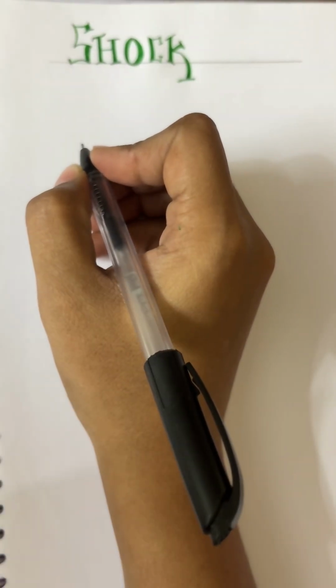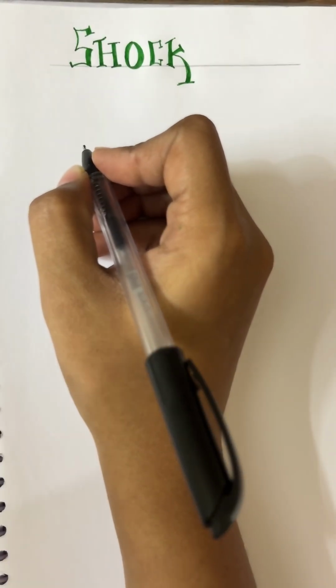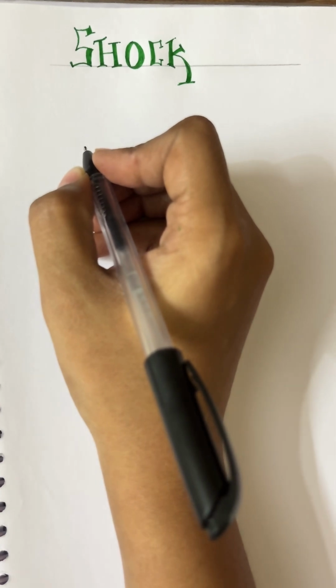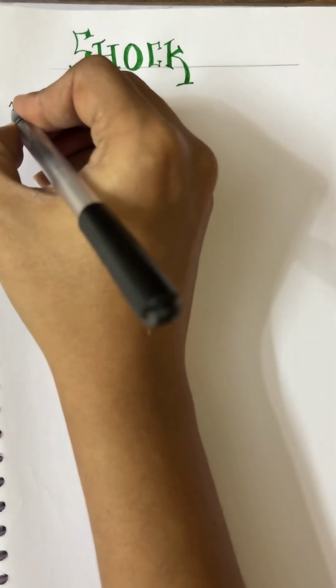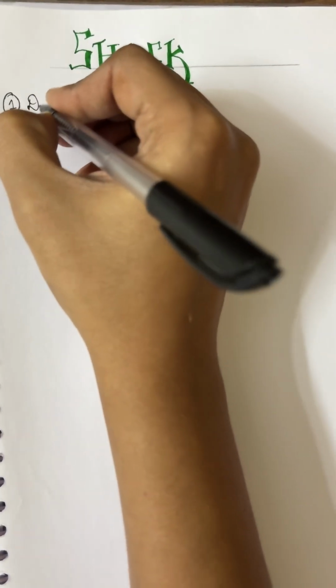Today we are going to learn about shock. What is shock? Shock is basically decreased blood supply as the result of a problem with the circulatory system. So first is the definition.